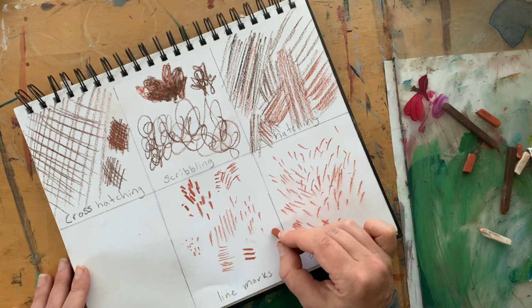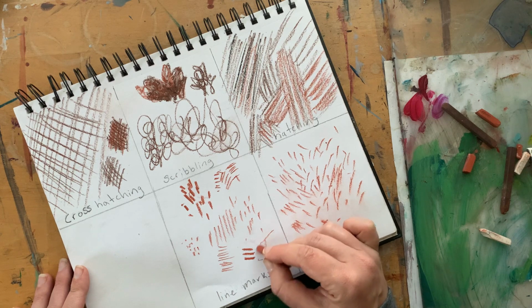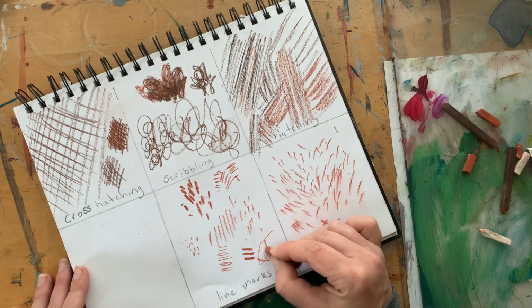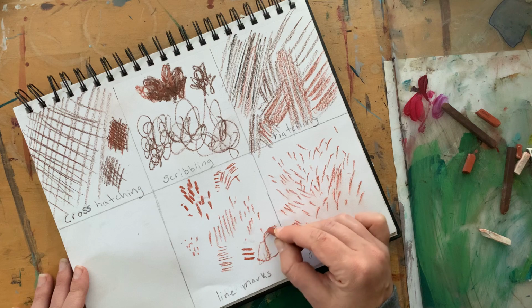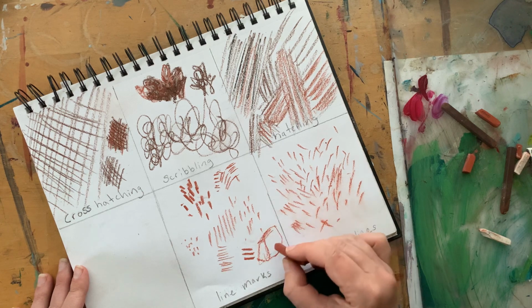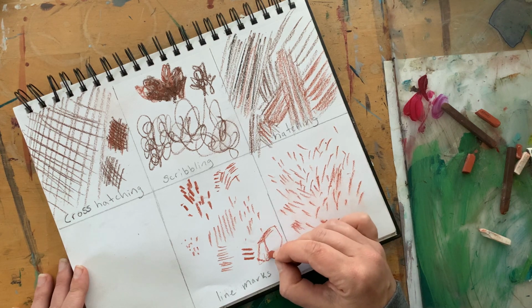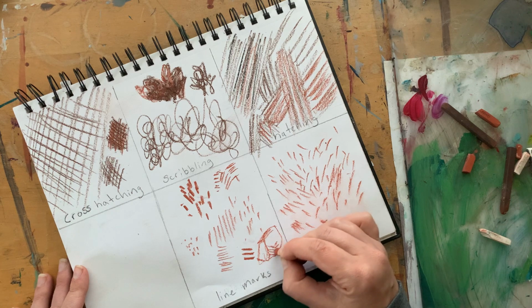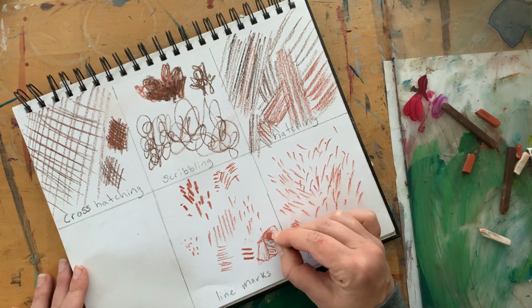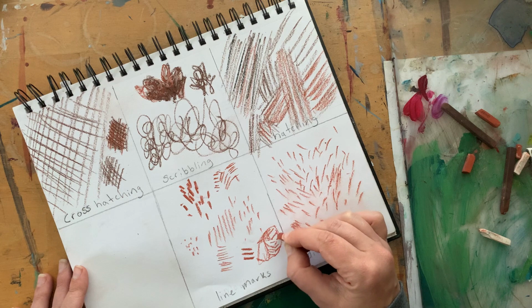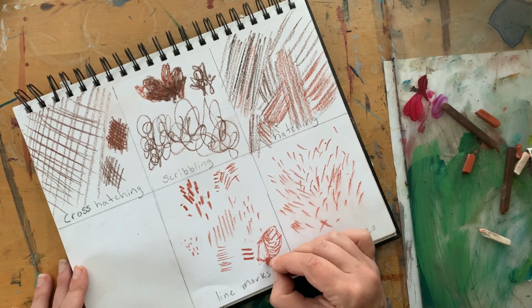So say you had a rock. You see, this is the rock. And then you could have different lines to make the structure of the rock.